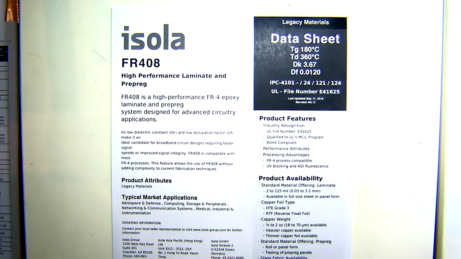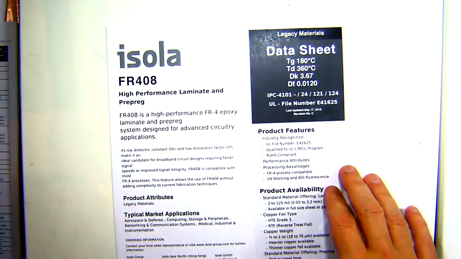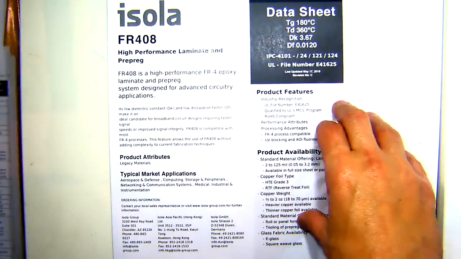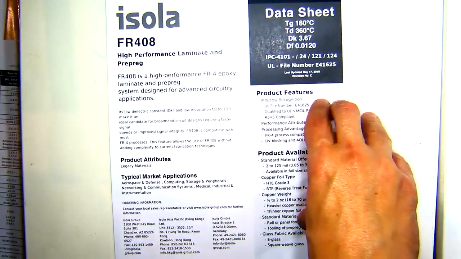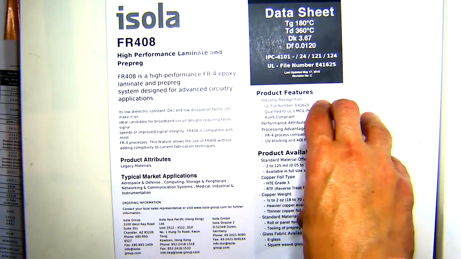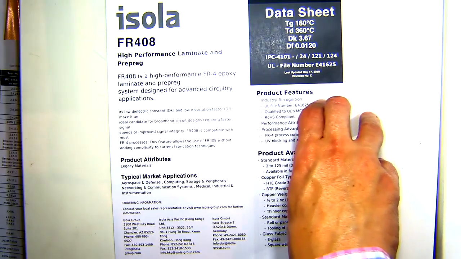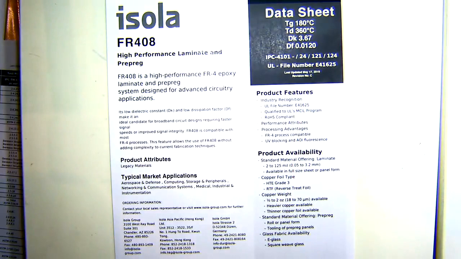But if somebody gave you a material, there might be cost constraints or performance constraints or some other constraint, so usually you grab the data sheet. Certain manufacturers use different qualities of FR4.